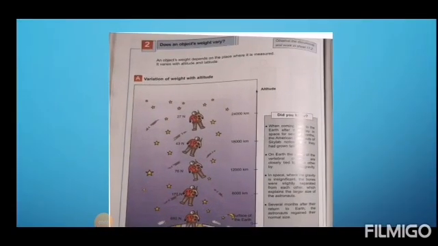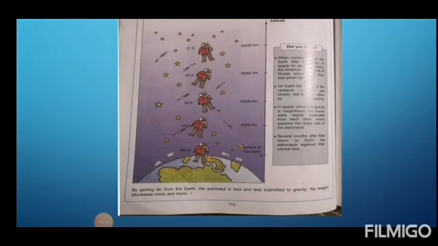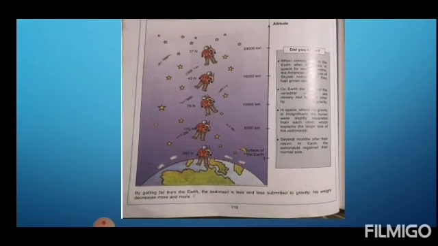Now, does an object's weight vary? Let us see from this figure and conclude if the weight varies or not. On the surface of the earth, the weight of the man was 680 Newton. Let us see what happens to this weight as he gets far from the earth.